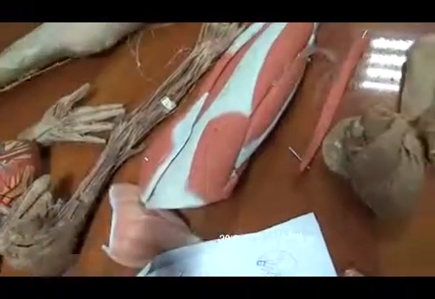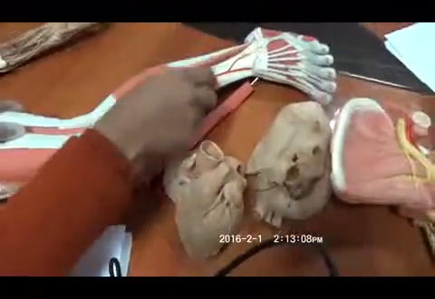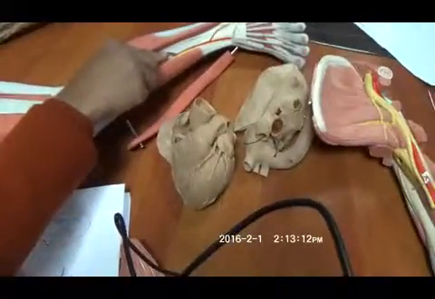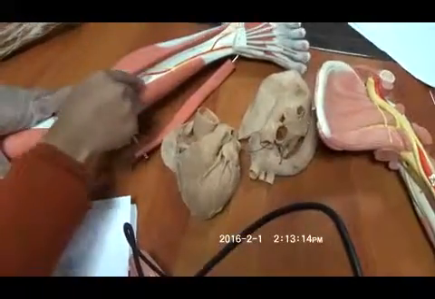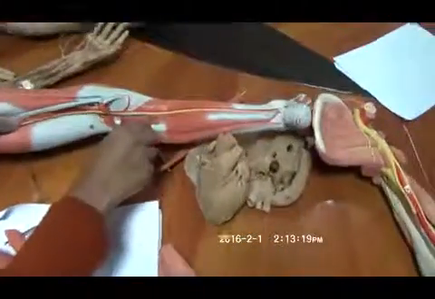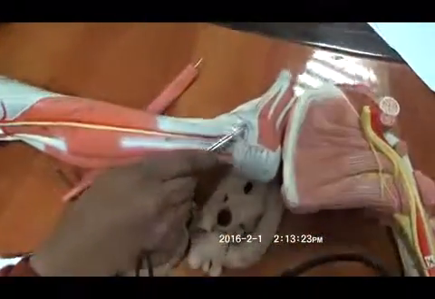It is deeper to the muscles, that's why it's a little difficult. After taking out the muscle, you can see the anterior tibial. The muscles will be covering the artery. So this is the anterior tibial artery. This is the posterior tibial, again deep, continuing behind the medial malleolus as the medial plantar artery.